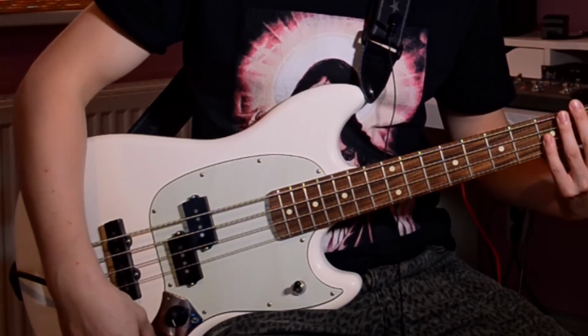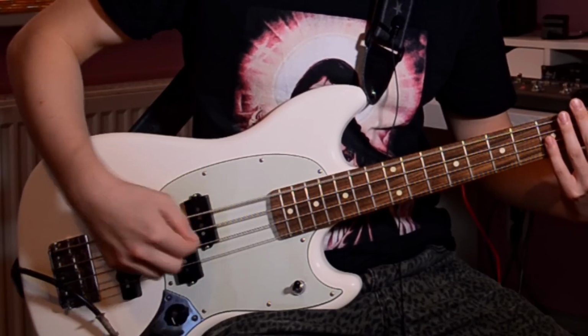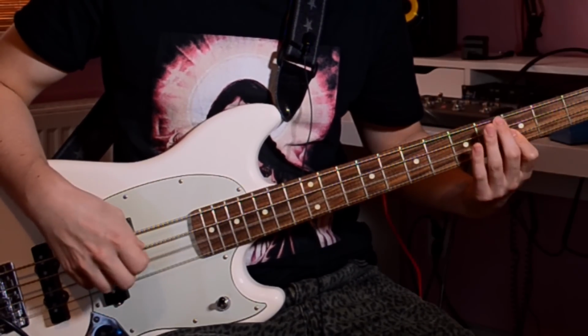What I do for the sound of the bass is I use my tone knob here on the bass to reduce the high frequencies, so that I have this dubby, almost reggae-ish bass sound. This is the bass line simplified.